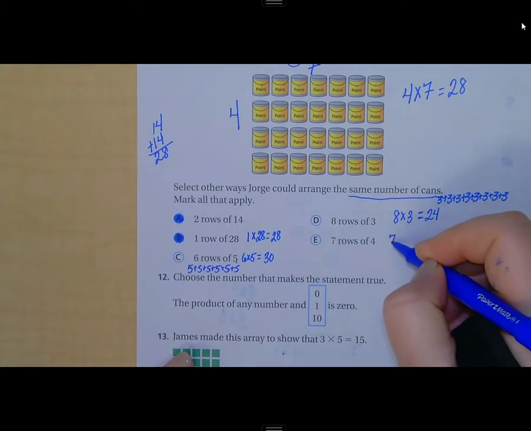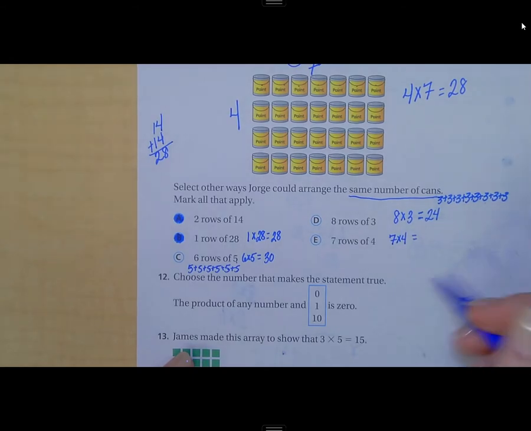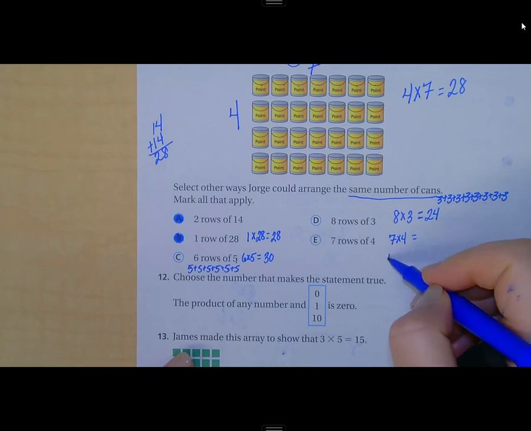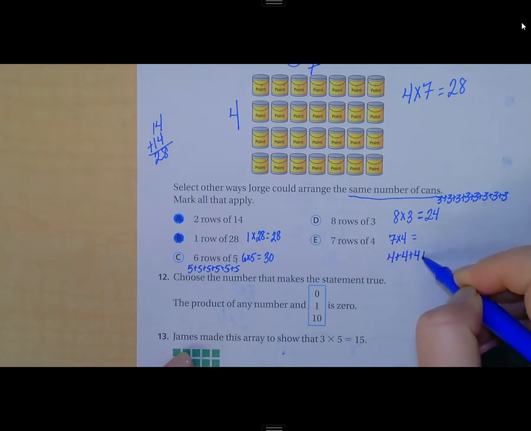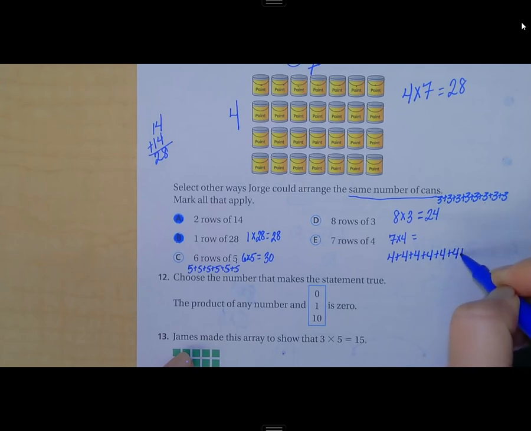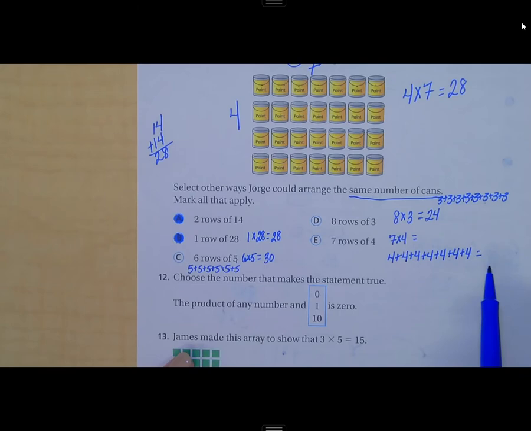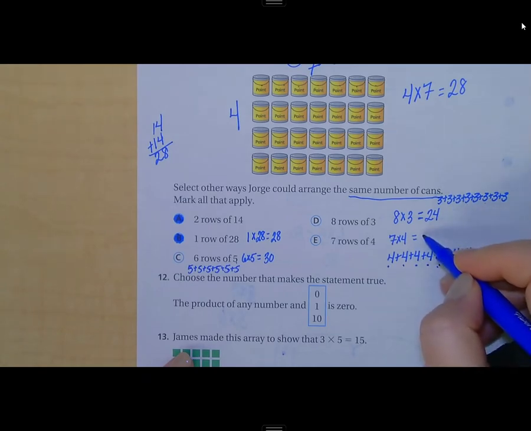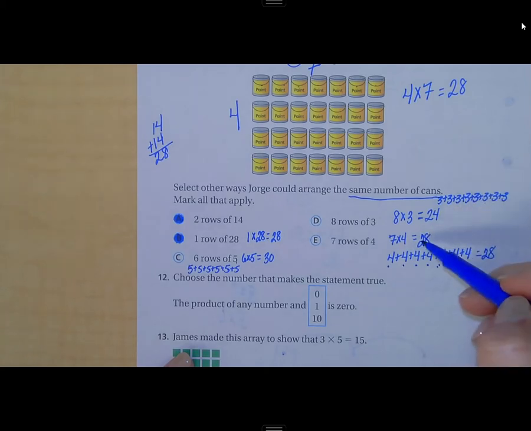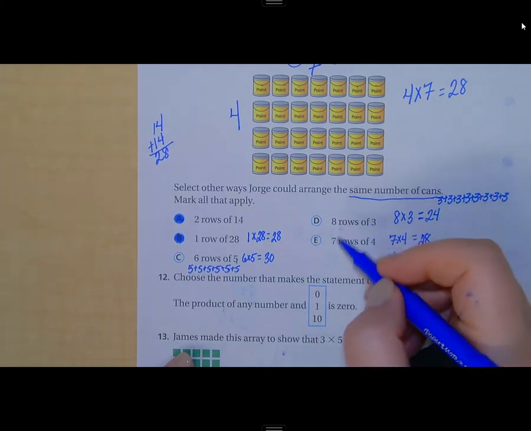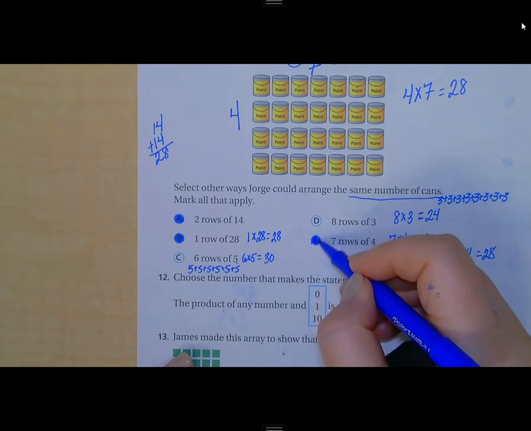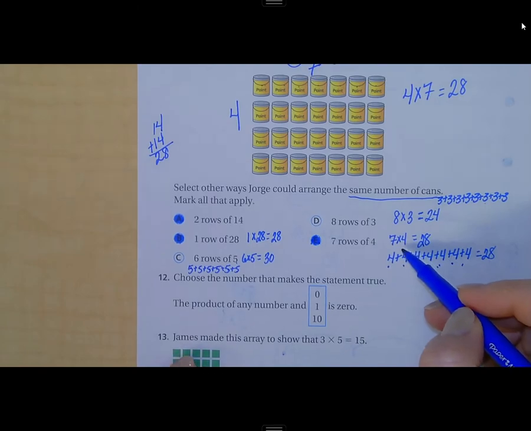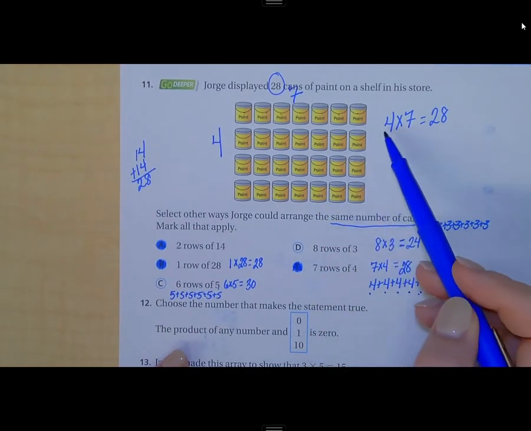What about 7 rows of 4? 7 rows of 4. So that would be 7 sets of 4. So 4 plus 4, 2, 3, 4, 5, 6, 7. All right, we can skip count by 2's twice, right? So 2, 4, 6, 8, 10, 12, 14, 16, 18, 20, 22, 24, 26, 28. So that means that 7 rows of 4, or 7 times 4 equals 28. Can we make this array? Absolutely, yes we can. Hopefully you also noticed when I wrote down this multiplication problem, 7 times 4, that is a related multiplication fact to this array, 4 times 7.